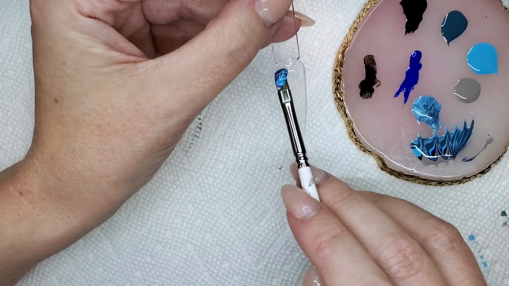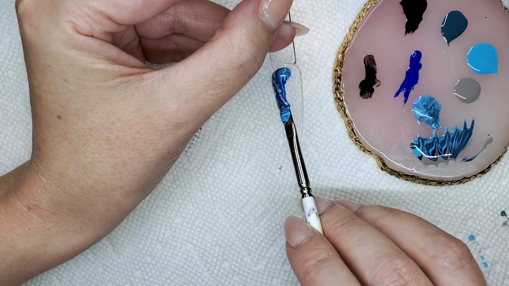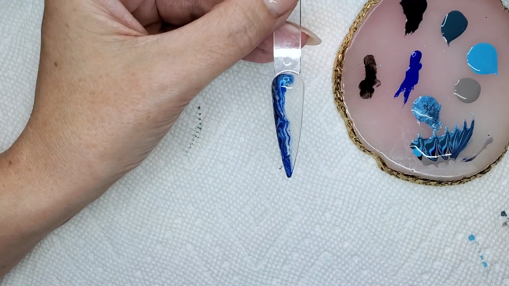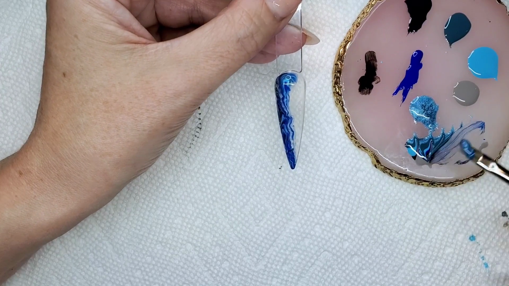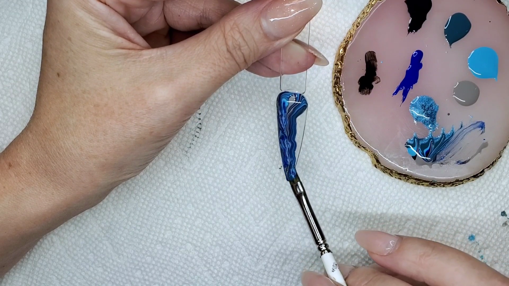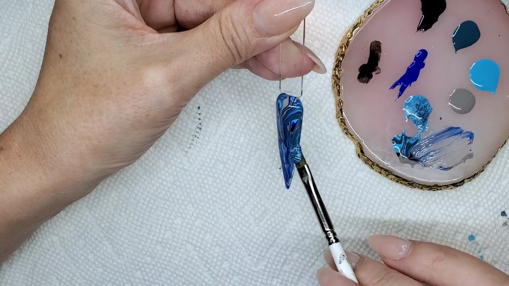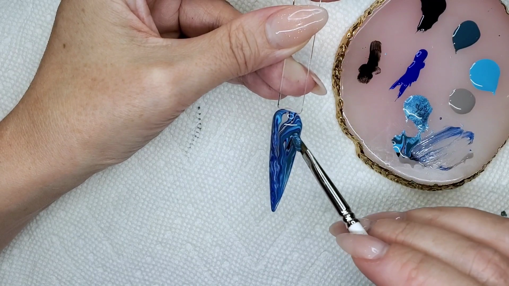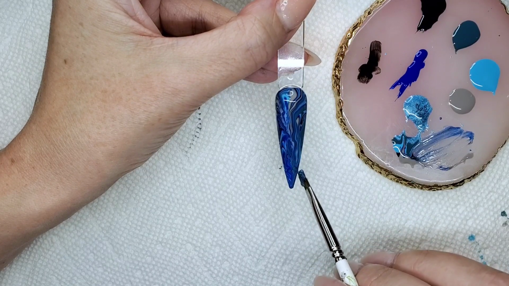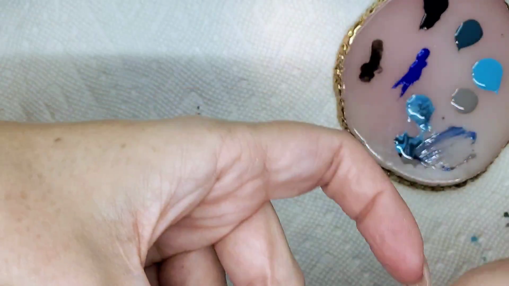So I'm gonna scoop up some of my gel polish, and I'm just going to start marbling it onto the nail, down the nail, into that wet top coat. I'm going to grab some more and do the same thing. And some more here. Very cool look. And that is it for that one. I'm just going to get that into the light to cure.